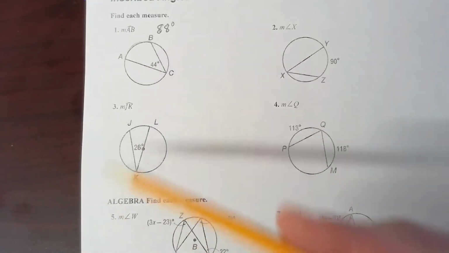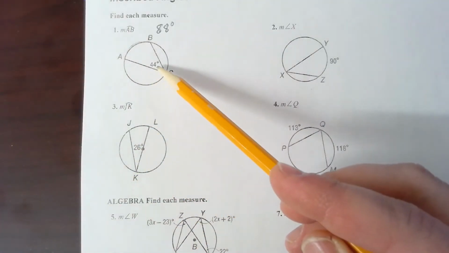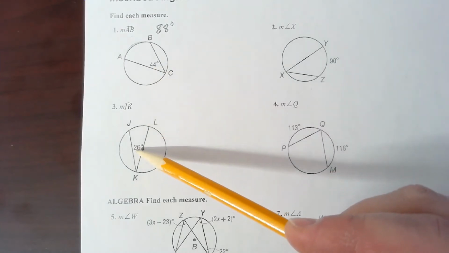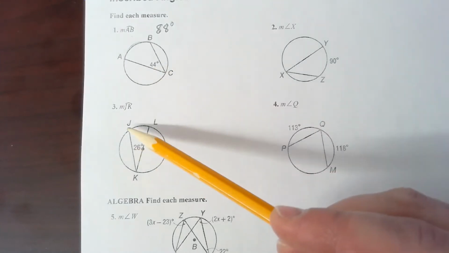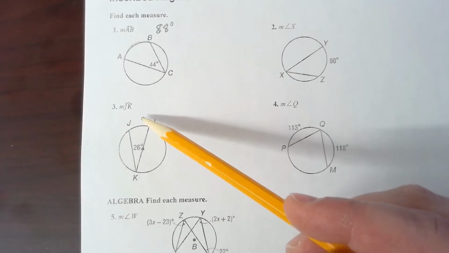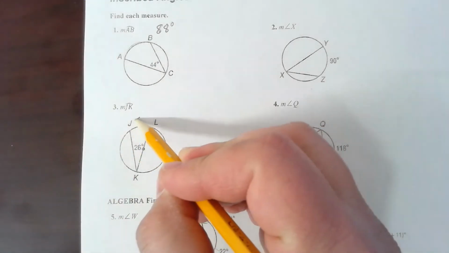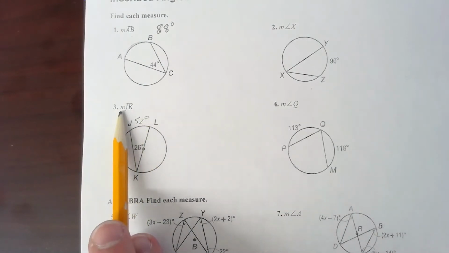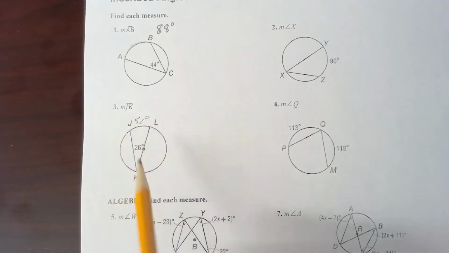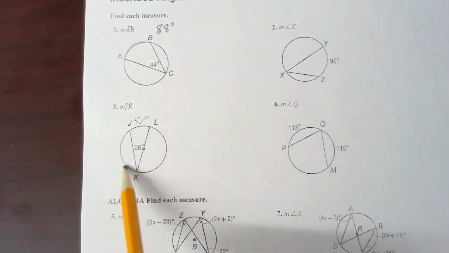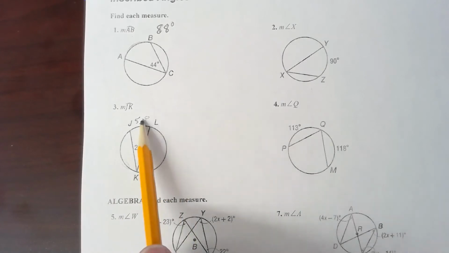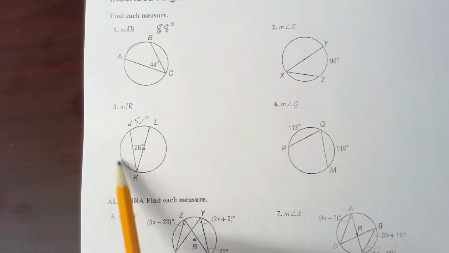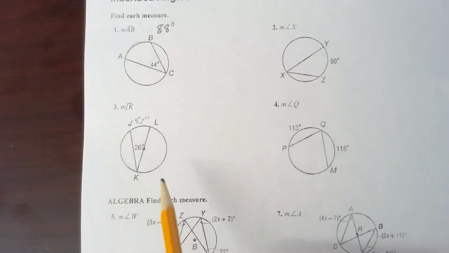Number 3 almost looks exactly like number 1, right? They give us that inscribed angle at 26, so we could say, oh, J to L is 52 degrees. Excellent, that's exactly right. However, they don't ask us to measure the arc from J to L. They ask for J to K. J to K is this measurement over here. Well, I know this one's 52 degrees, but how does that help me figure out what J to K is? So I've got to reassess the situation.